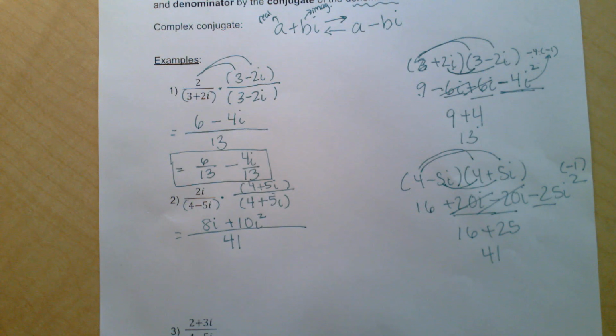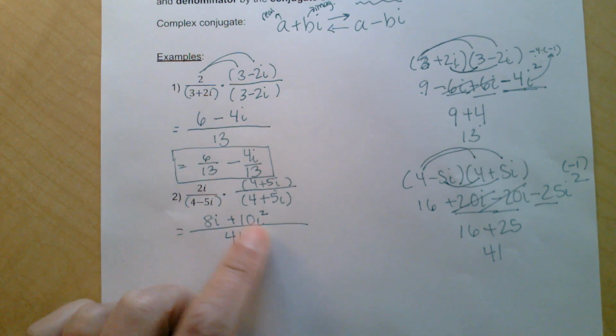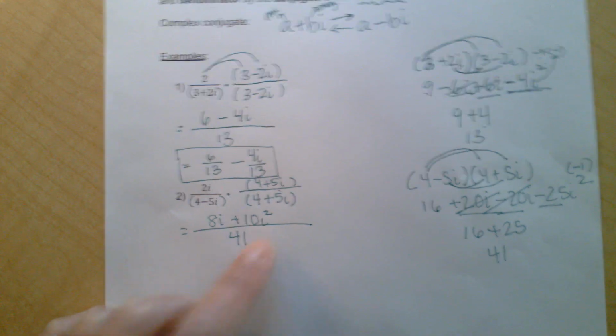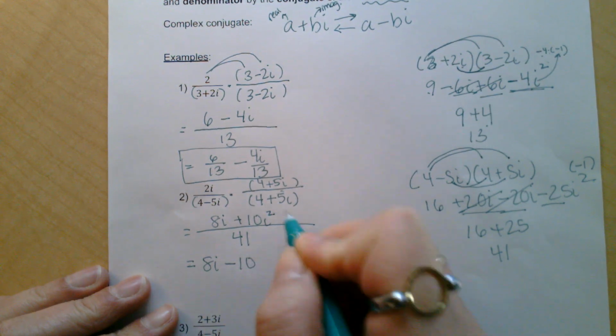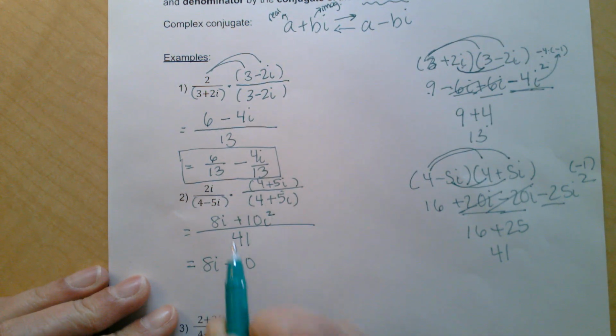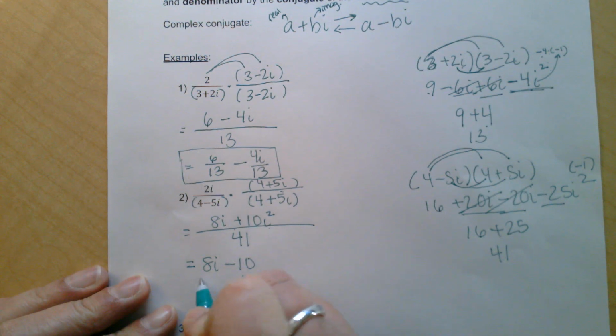I'm not done yet. I need to do a little bit of simplifying. We have an i squared here, so we can definitely get rid of that. So that's going to be 8i minus 10, because remember that i squared is negative 1, so 10 times negative 1 is negative 10.